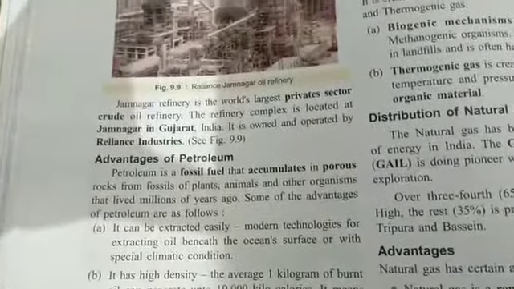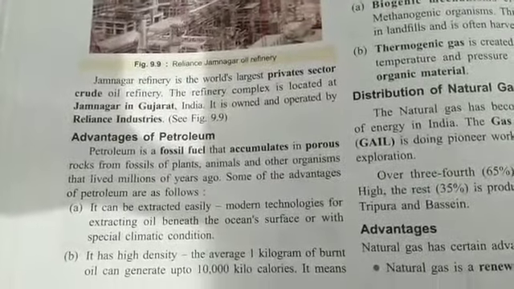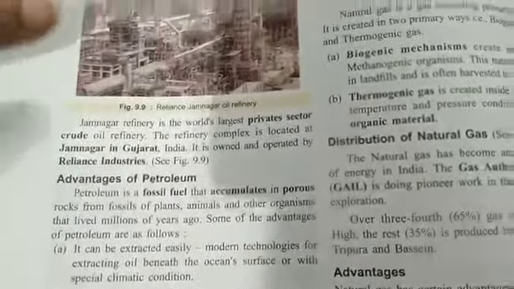So there are other oil fields also. There are various advantages of petroleum. It is a fossil fuel found in porous rock. It can be extracted easily, it has high density, and it can be extracted at a very low cost also.